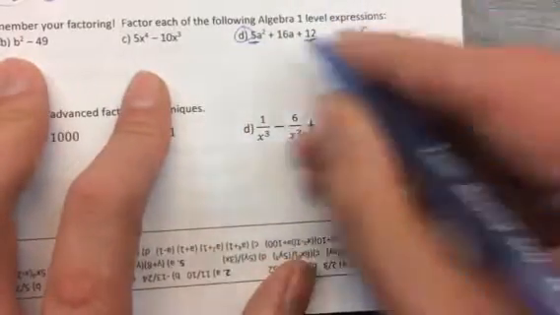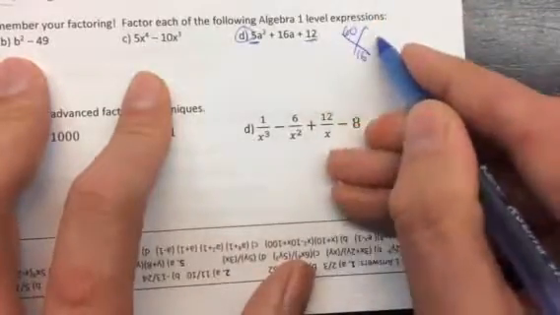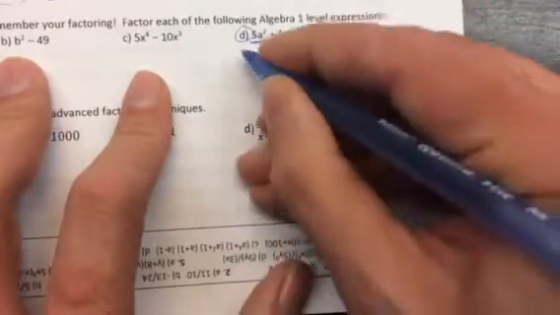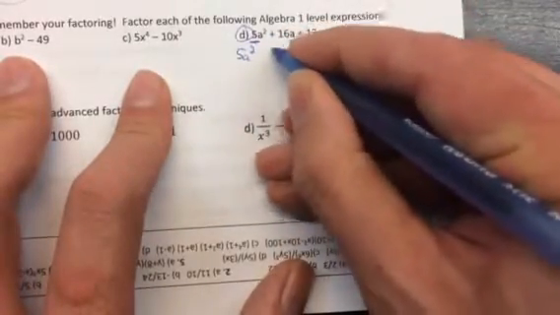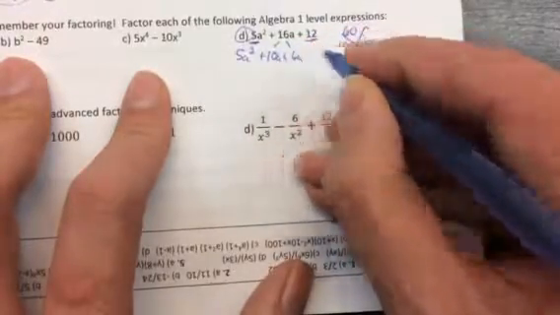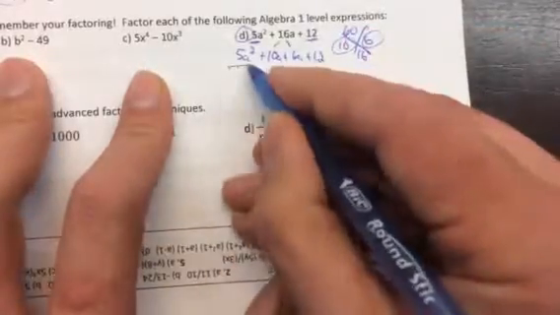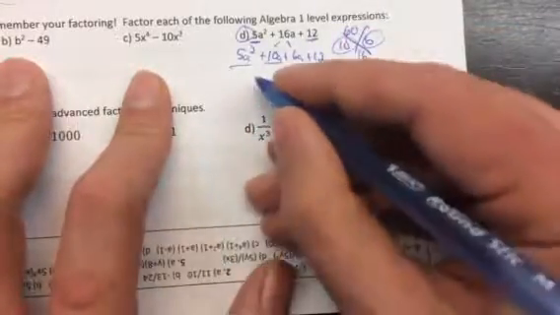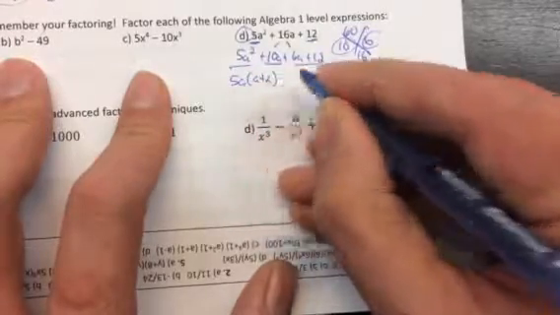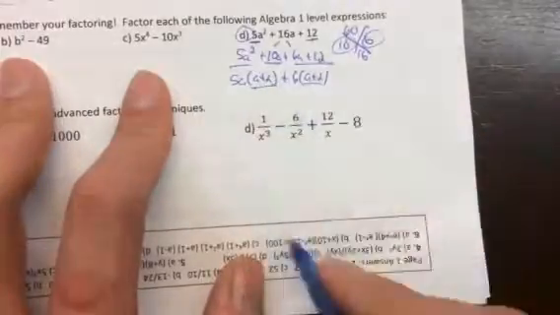So the way that works is we multiply the first and the last one together, 60. We need to find two numbers that multiply to make 60 that add up to be 16, and that's 10 and 6. And what that tells you is how to split up this 16a. 16a becomes 10a plus 6a, that's that 10 and the 6 there, plus 12. and then you factor out the common factor from each of these groups. So 5a is the greatest common factor, times a plus 2, plus 6 times a plus 2, and now we have a common factor of a plus 2.